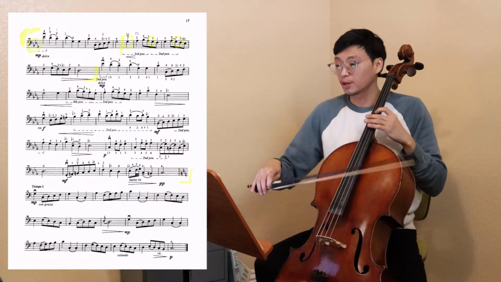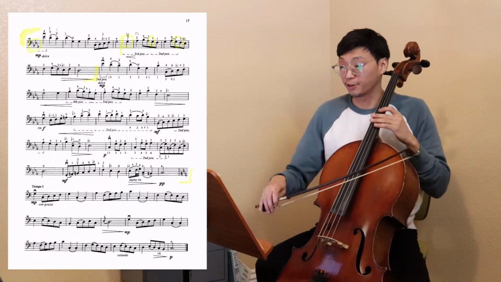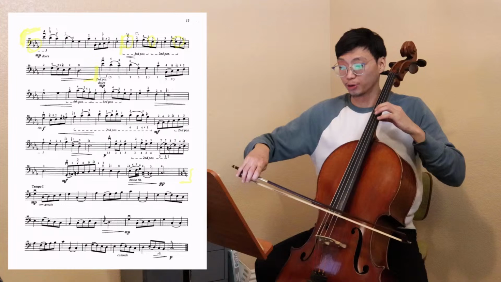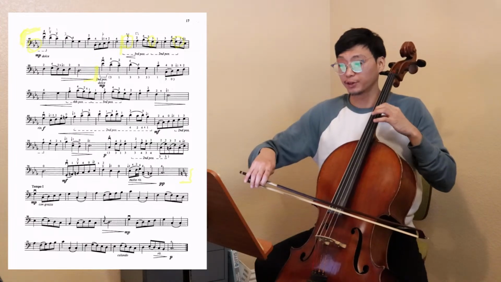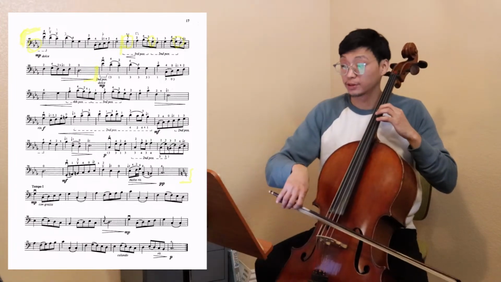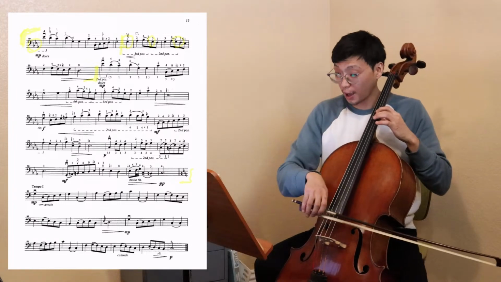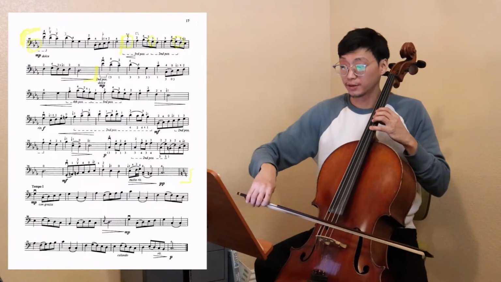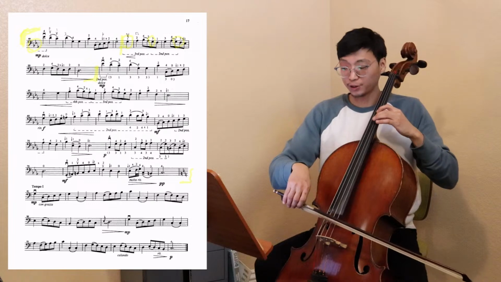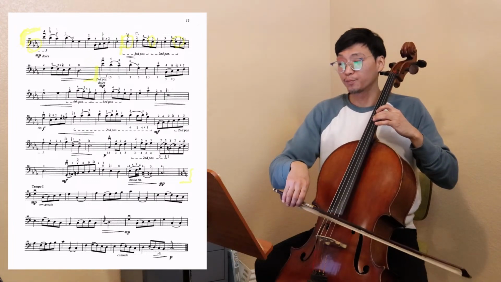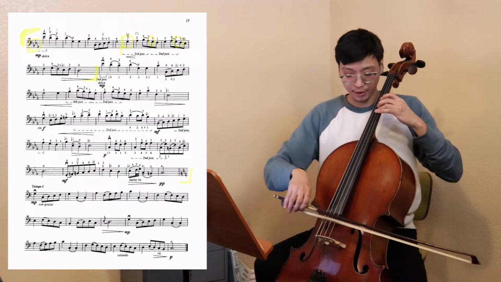So let's start once again the second half of the line. So starting from the G third position, A flat, right? A flat, and then go shift to here it says second position.